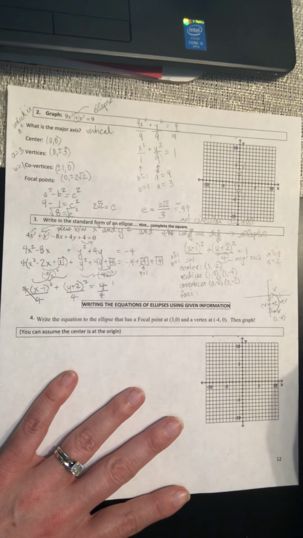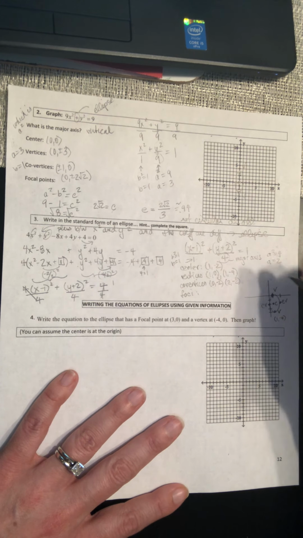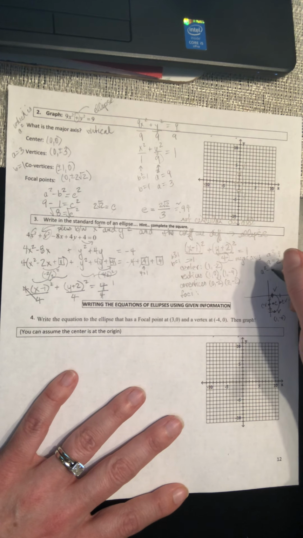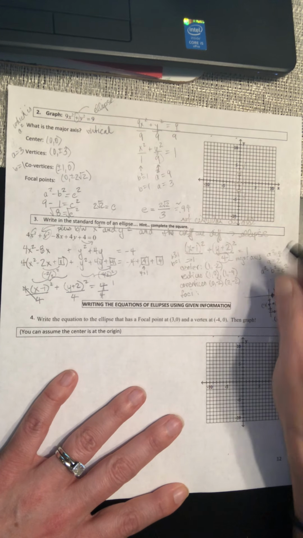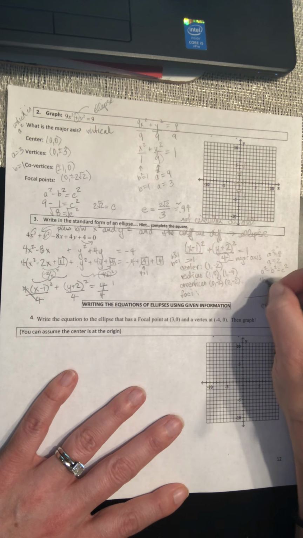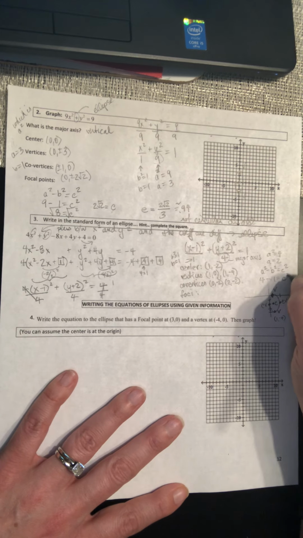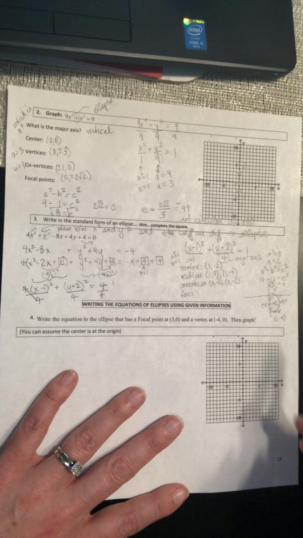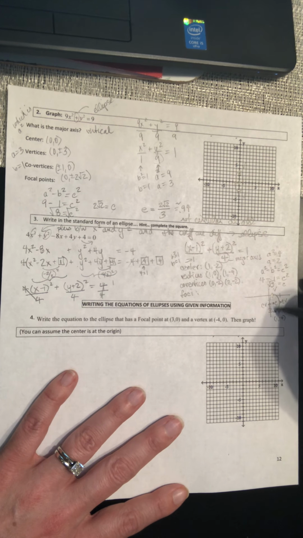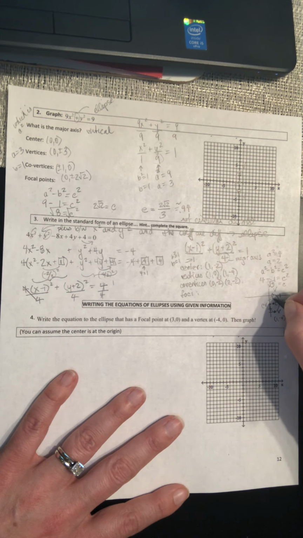In the vertical direction. And then for my foci, I'm going to have a squared minus b squared equals c squared. So a squared was 4, minus 1, equals c squared. So c will be radical 3, okay? That's always on the major axis. So if I go from the center, I'm going to go up radical 3 and down radical 3. Radical 3 is a little over 1, so I'm going to put it about there and there.